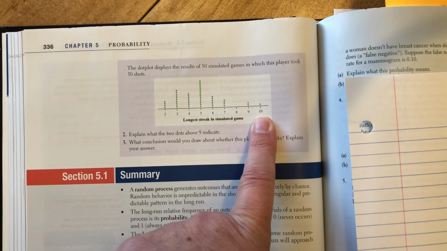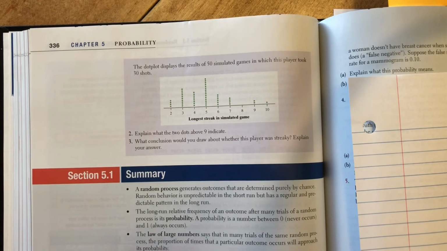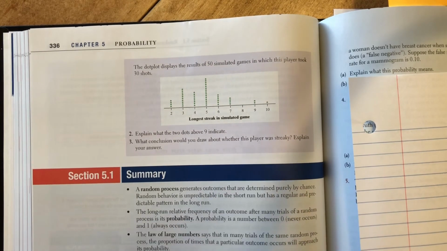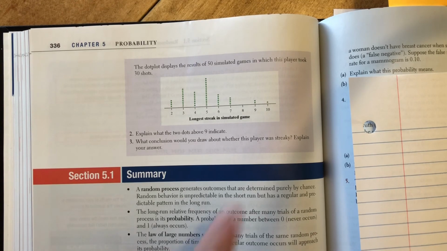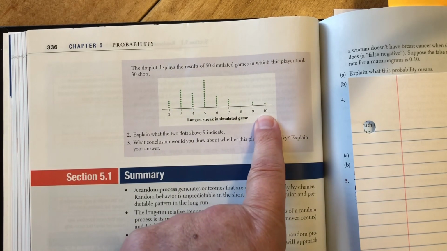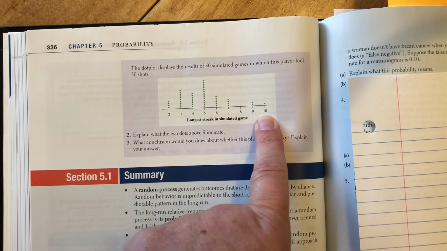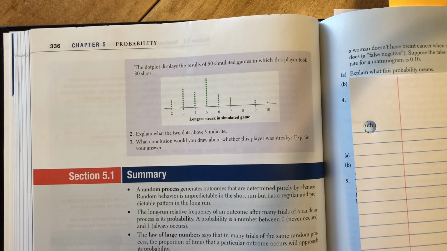So I doubt that player made those 10 shots in a row just by chance. So it is plausible that he is a streaky player, because it's very rare, it's only a 2% chance it's gonna happen by chance. So it probably happened for a reason, and the reason is probably that the player is a streaky player, that the player can get 10 shots in a row.